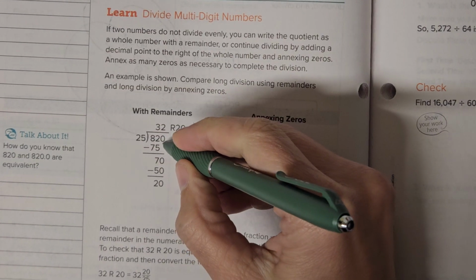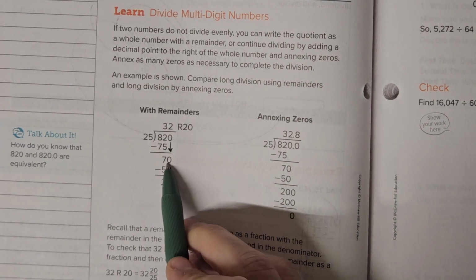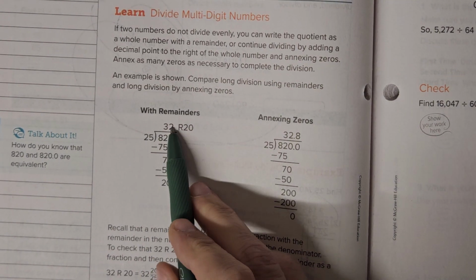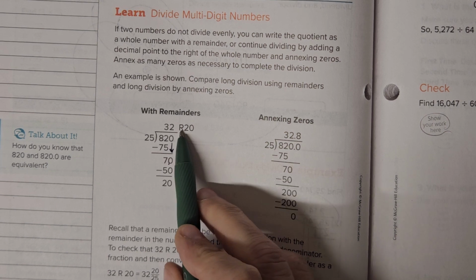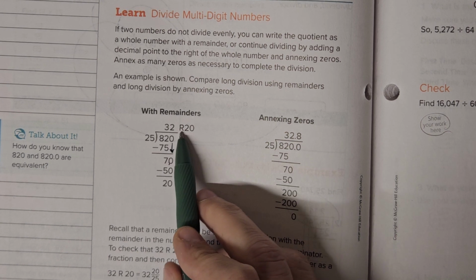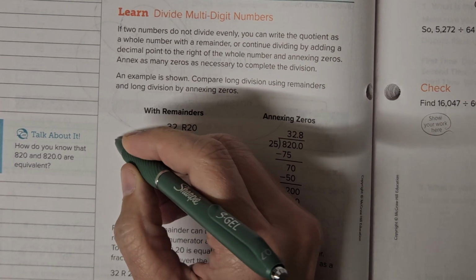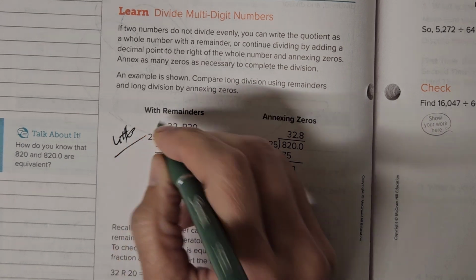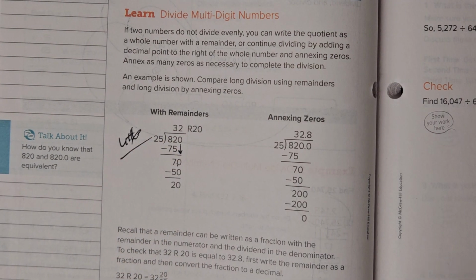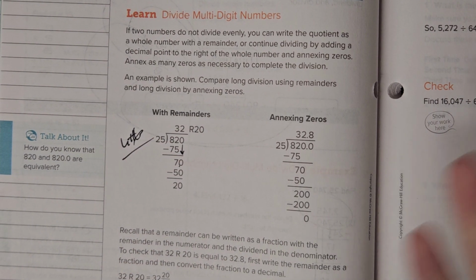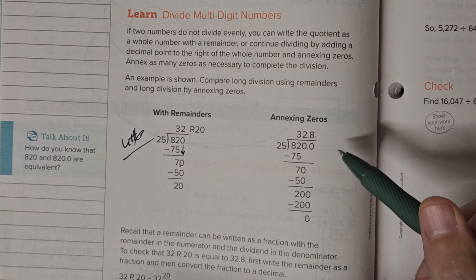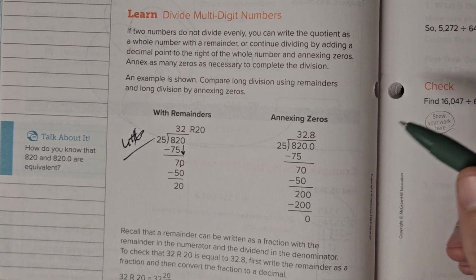And we bring down the 0, and did 25 go into 70? Yeah. Twice, which is 50, subtract, 20. And then you get to put this little R20, remainder 20. This is when you're little. Okay, there's a way to do it now that you're bigger. One of the ways is with the decimals.